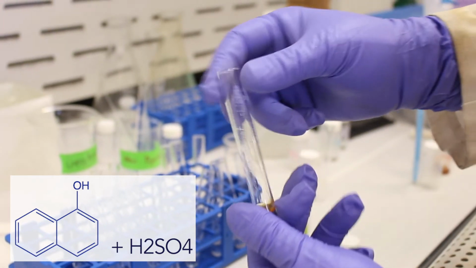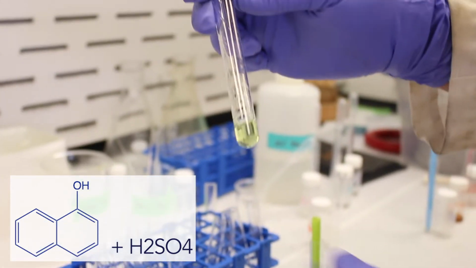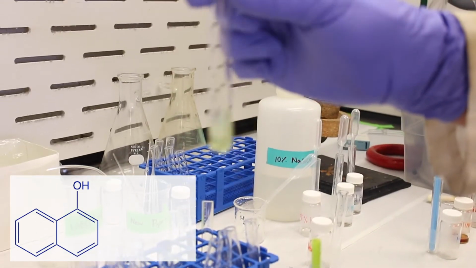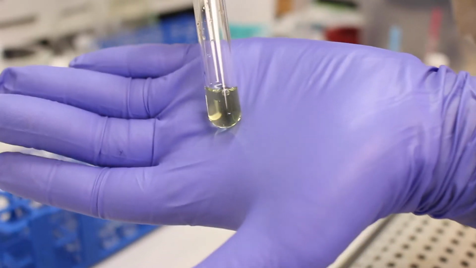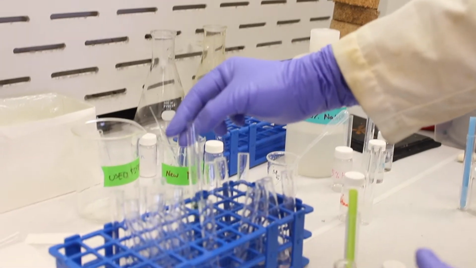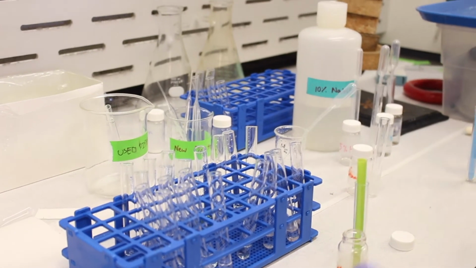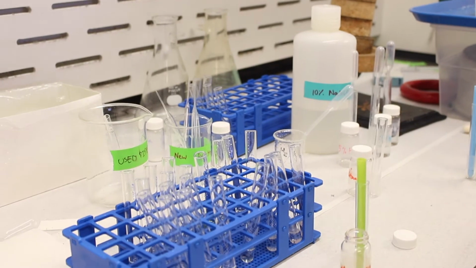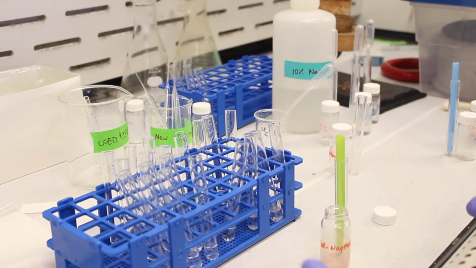So here you go. In fact, you can see a color change. So sulfuric acid has dissolved the alpha naphthol. Though the key takeaway for this is that weak organic acids like phenols can only be solubilized by strong bases like sodium hydroxide. They cannot be solubilized by weak bases like sodium bicarbonate. Okay, let's move on to our next compound.